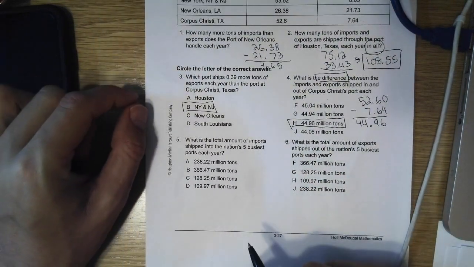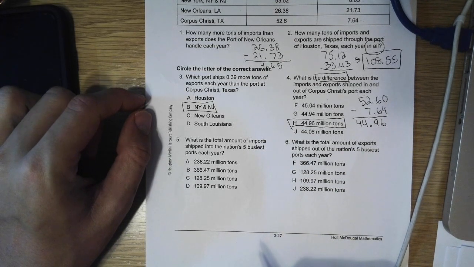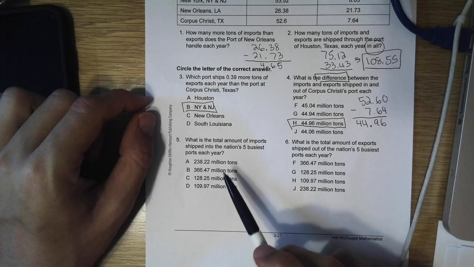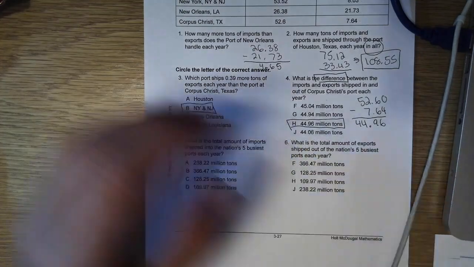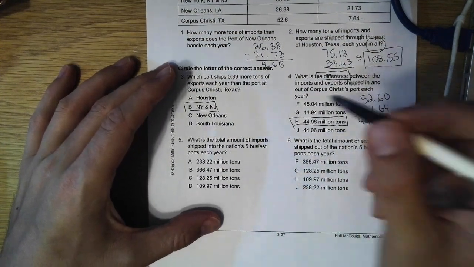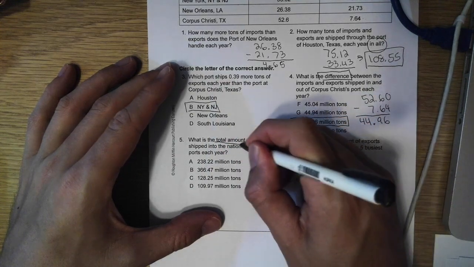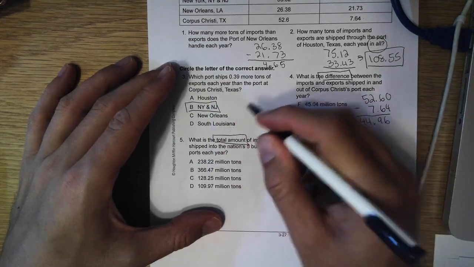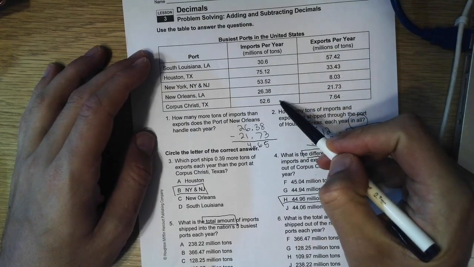Let's go on to number 5. What is the total amount of imports shipped in the nation's 5 busiest ports each year? So we're looking for the total amount. Are we going to add, subtract, multiply, or divide? When you're looking for the total, that means to add. So we have to take all these numbers and add them together.